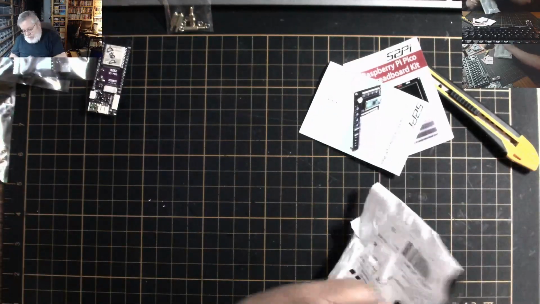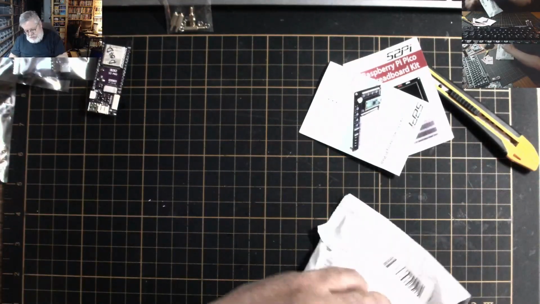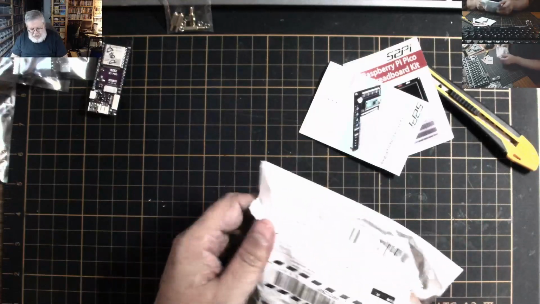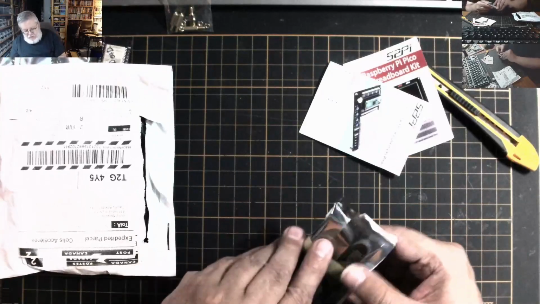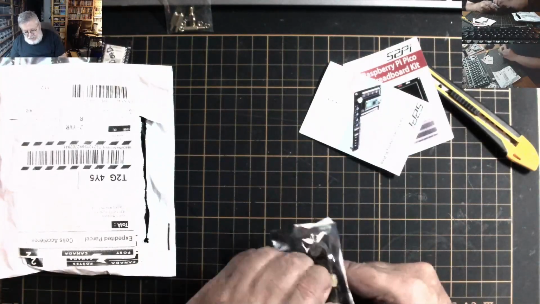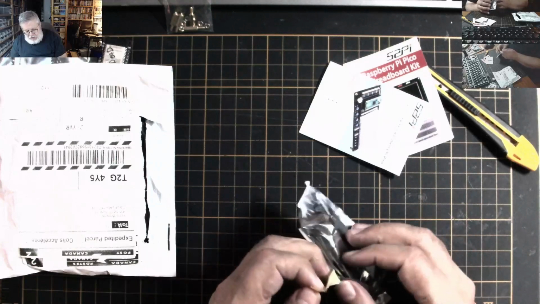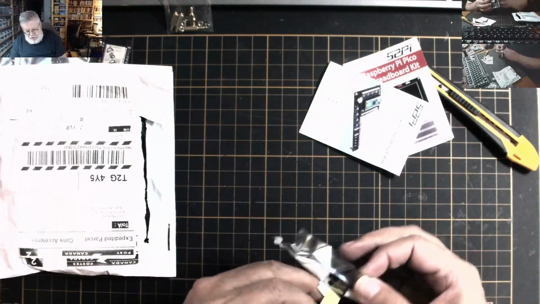Okay, what else we got here? They're all open because I have to tick them off and say I got them. So what was this? Oh yes, this is supposed to be an official ESP programmer.